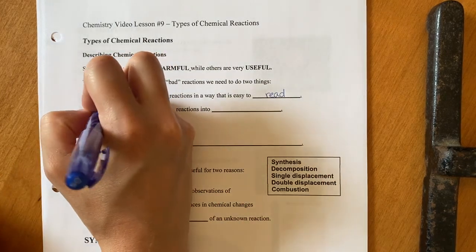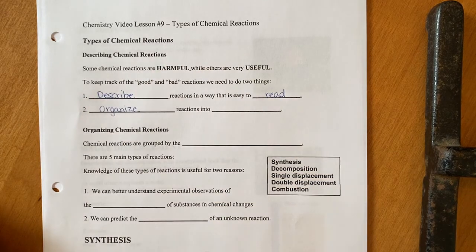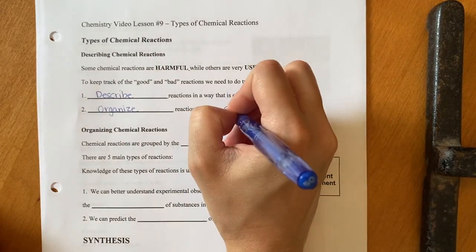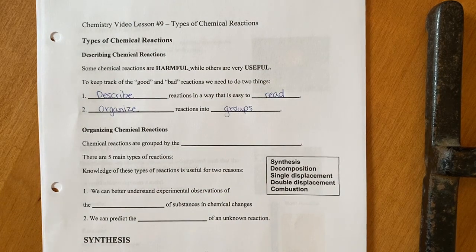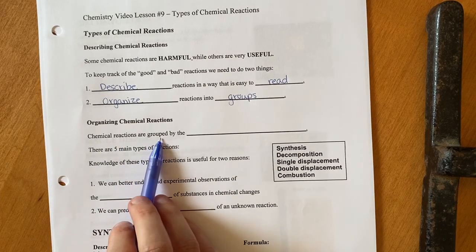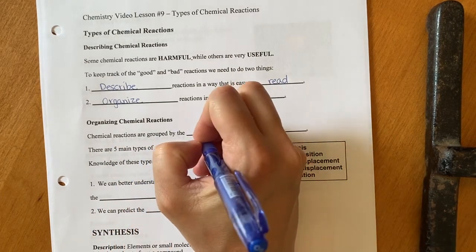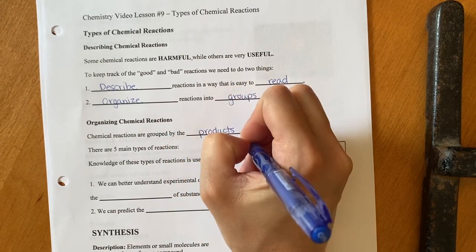And then we organize the reactions into groups. Similar reactions are grouped together to help us better predict the products of a reaction. So chemical reactions are grouped by the products produced.